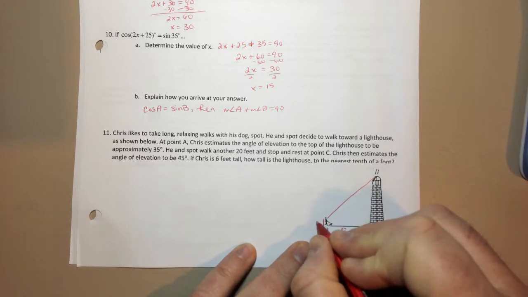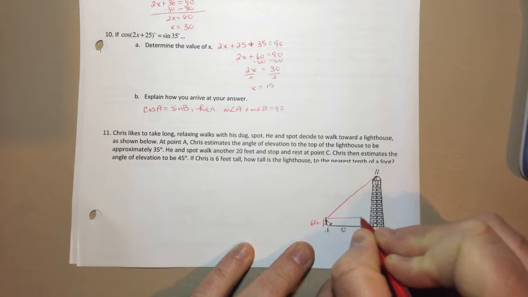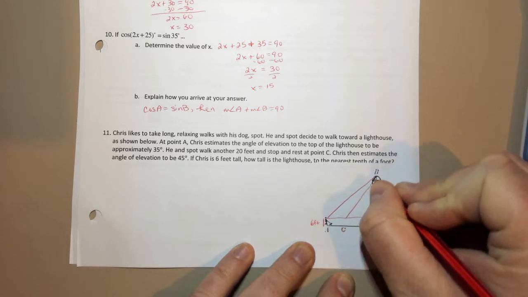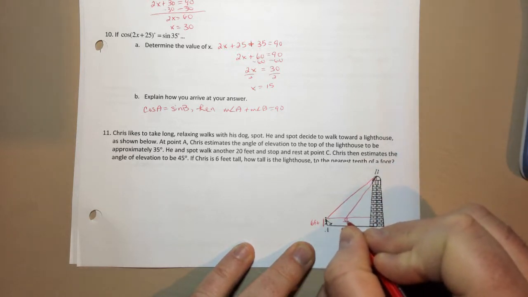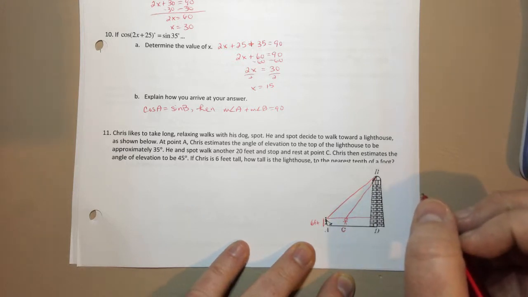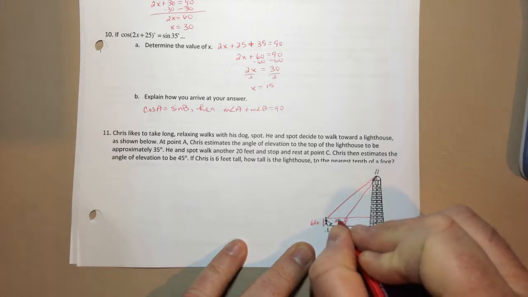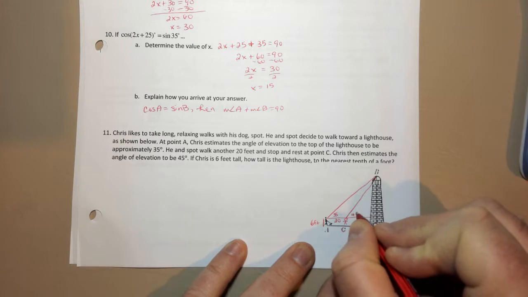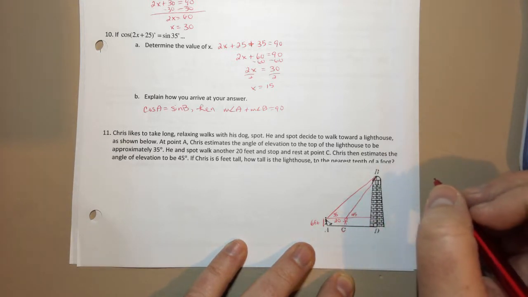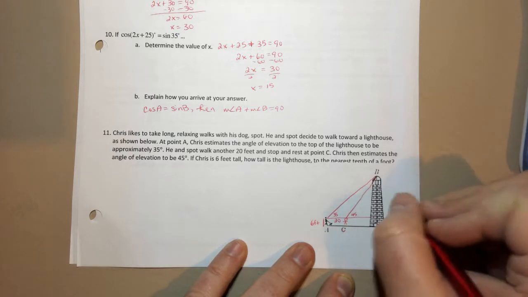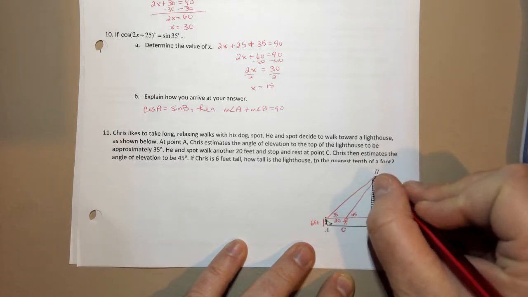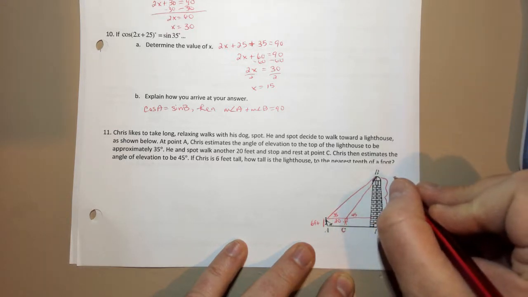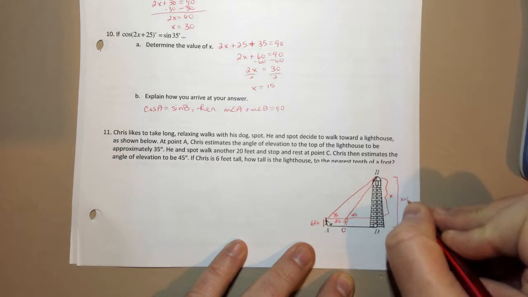Remember, Chris is 6 feet tall, so there's this 6 feet on here from his eye level, all right? And then he moves another 20 feet up to spot C. So there's Chris number 2, okay, with Spot. And this distance is 20 feet across. And we know that the angle of elevation started at 35 degrees and it's now 45 degrees. So what we want to know is how far, to the nearest tenth of a foot, is the lighthouse. All right, so remember, we're going to need to figure out this height of the triangle here, right? You can call it x if you want. And then to get the entire height, I'm going to have to do that plus another 6 feet.